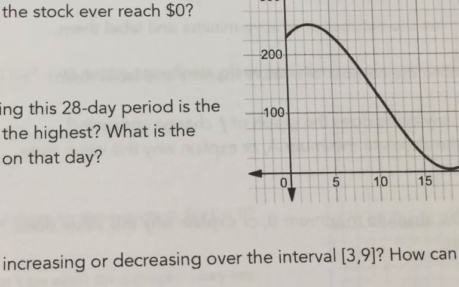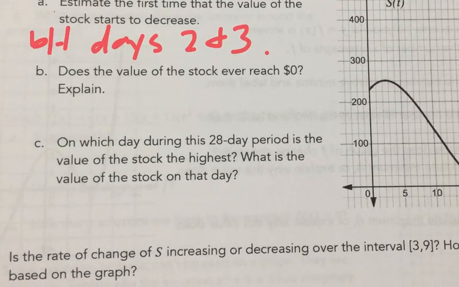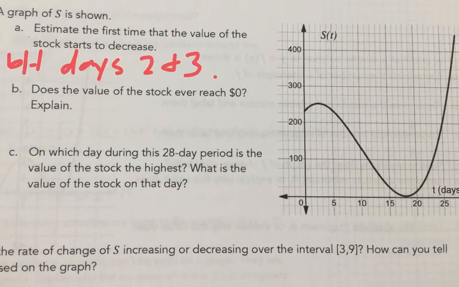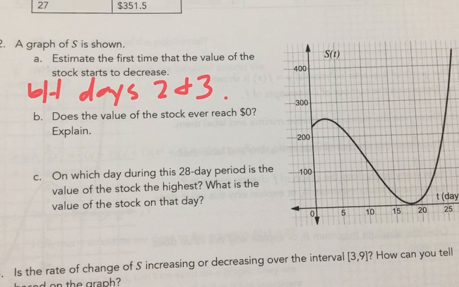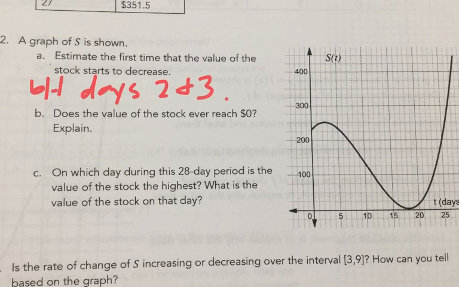Right, there's a little. So does it ever reach a value of 0? No. Explain. How do you know? There's no x-intercept. If you said yes, you would say at the x-intercept. Right?